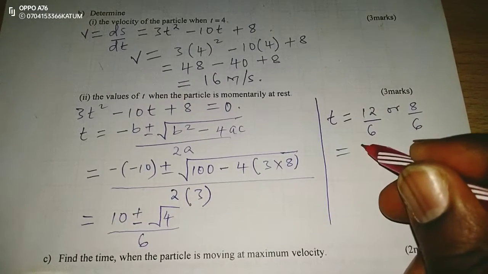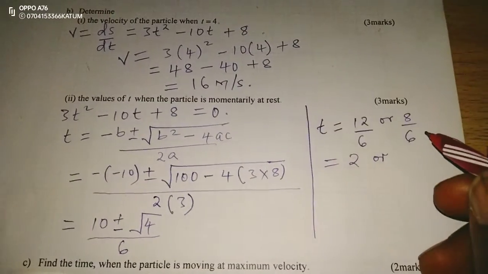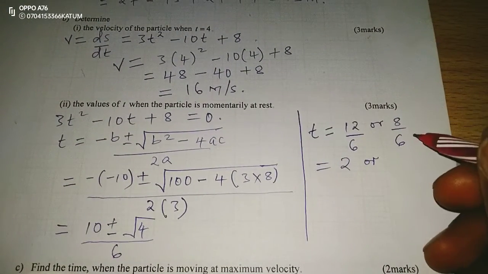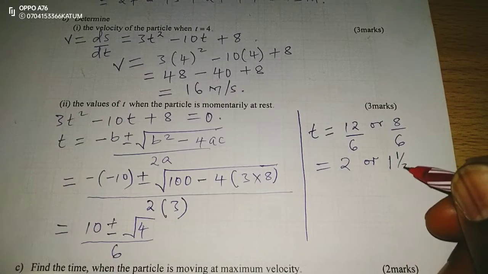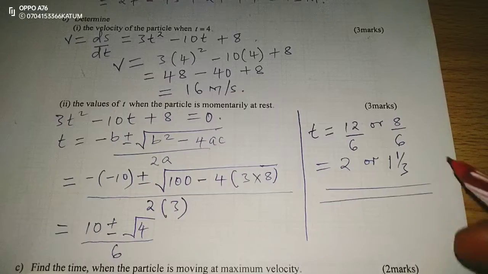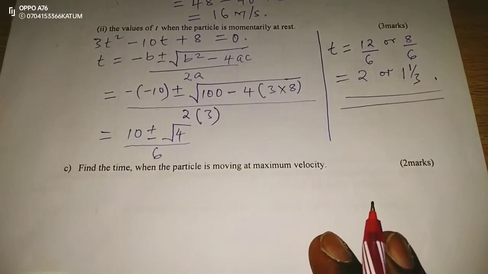When we divide, this is going to be 2, or t equals, dividing by 2, 4 out of 3, which is 1 and a third seconds. So these are the values of t when the particle is momentarily at rest.